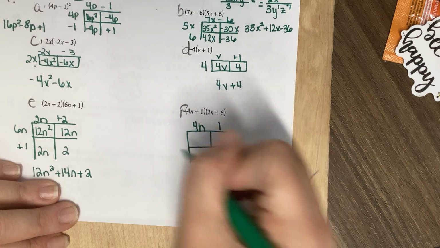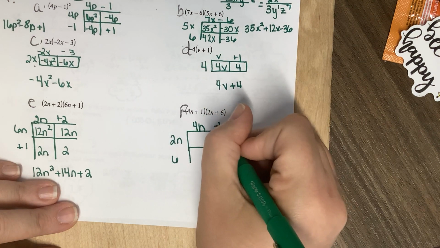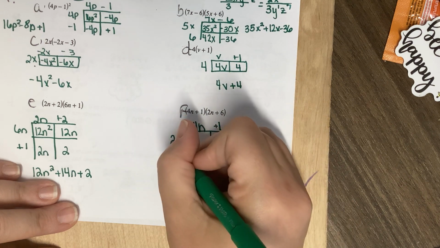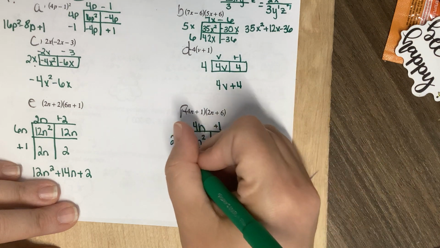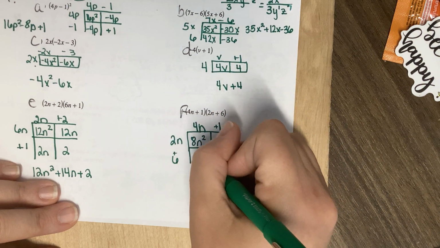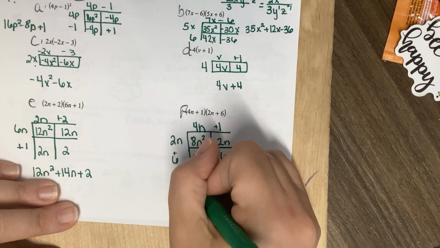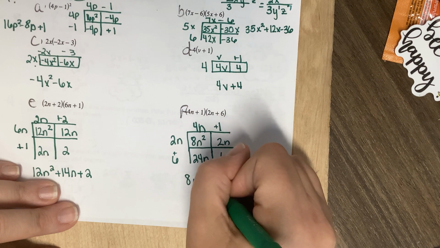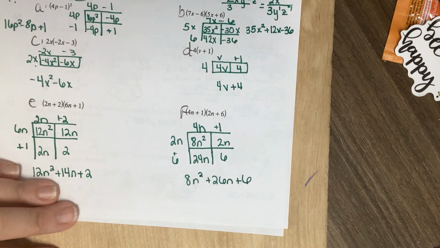4n plus 1 times 2n plus 6. Oh, I forgot the pluses here. 2n times 4n is 8n squared. 2n times 1 is 2n. 4n times 6 is 24n. 6 times 1 is 6. Combine your like terms: 8n squared plus 26n plus 6.